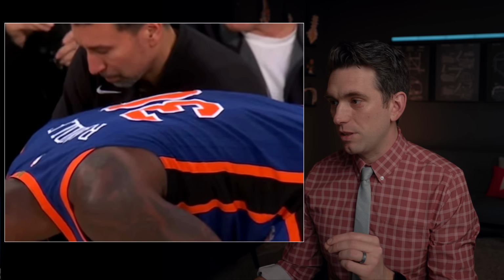Look at the difference here as we're looking straight on at Randle. We see his left shoulder nice and round, and then as he walks through here, how flat and pointy we see that prominence of the acromion. Again, textbook for shoulder dislocation. Let's look back at the mechanism of how this happened because that explains a lot with the injury.